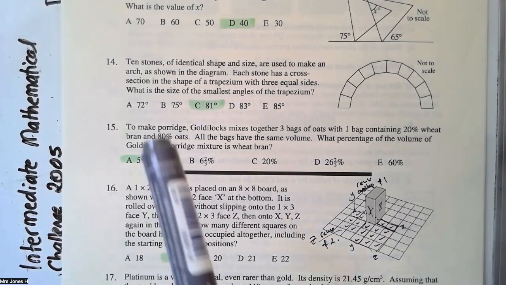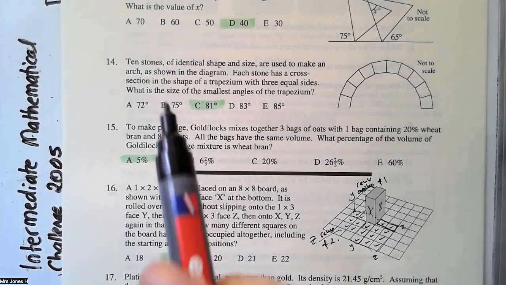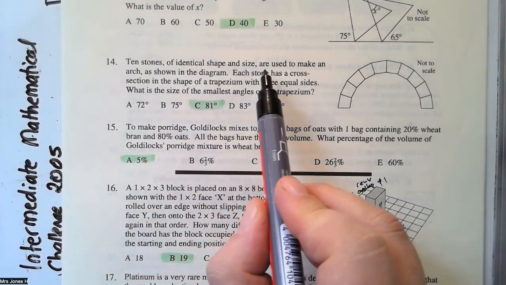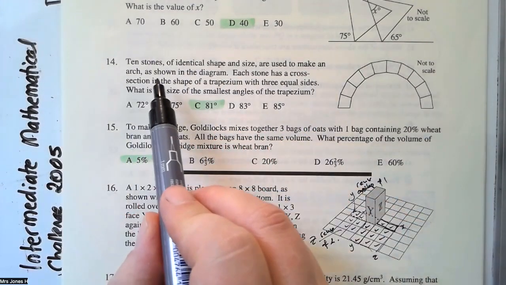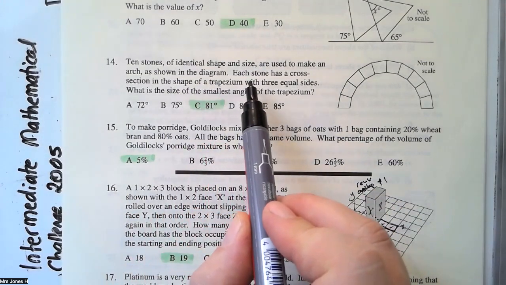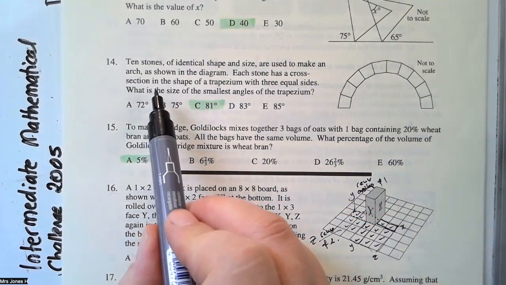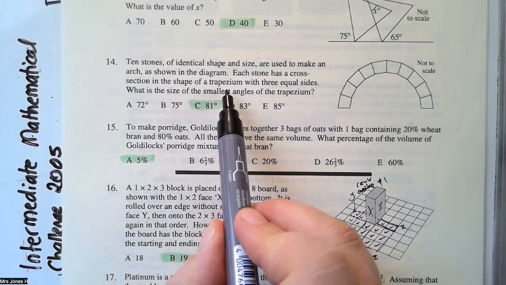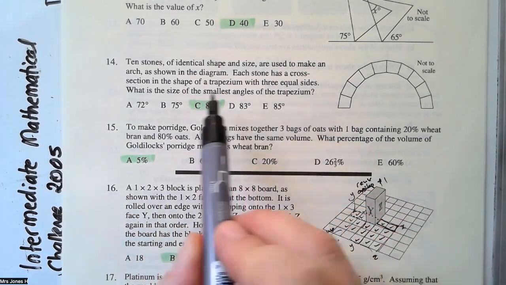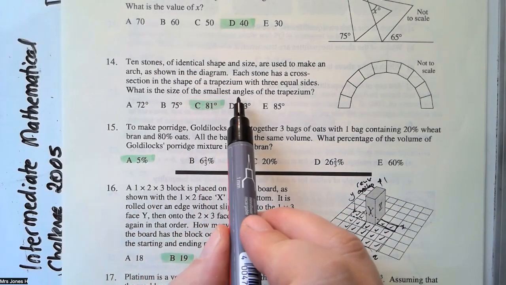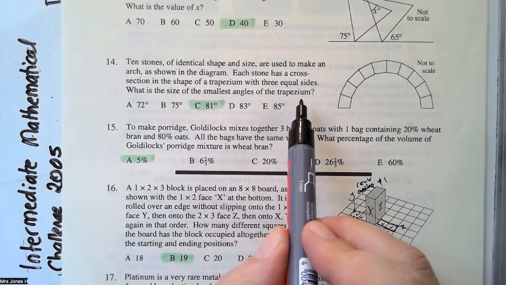Question 14. 10 stones of identical shape and size are used to make an arch as shown on the diagram. Each stone has a cross section in the shape of a trapezium with 3 equal sides. What is the size of the smallest angle of the trapezium?